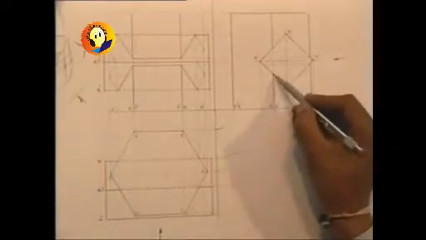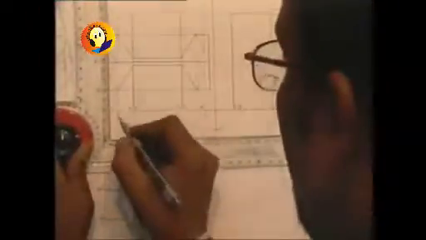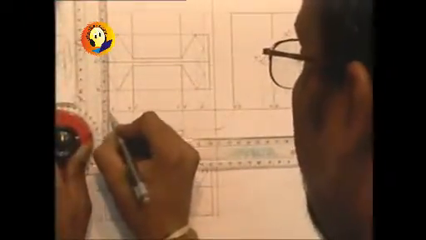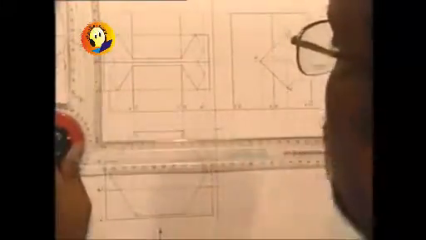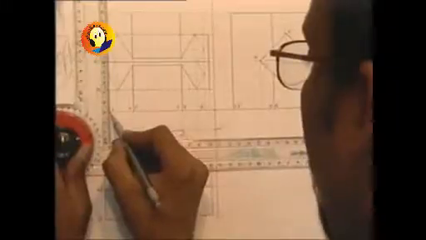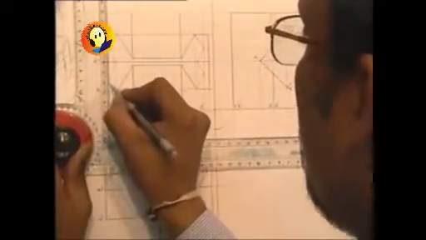So this much portion which is present but will not be seen in the front view, and so it can be drawn as a full line up to generator Q dash, and from that point onwards it will be dotted.